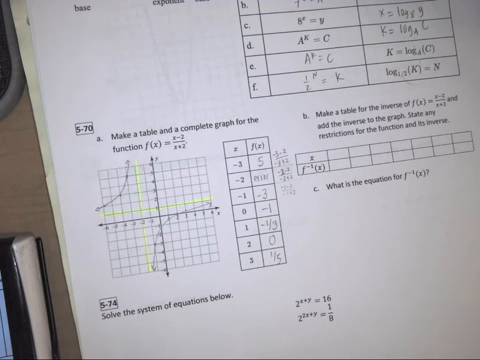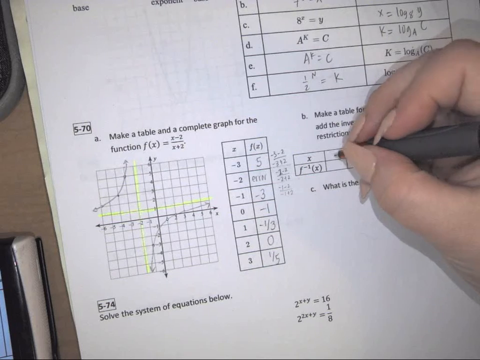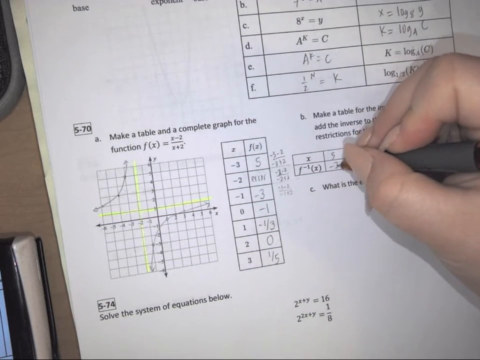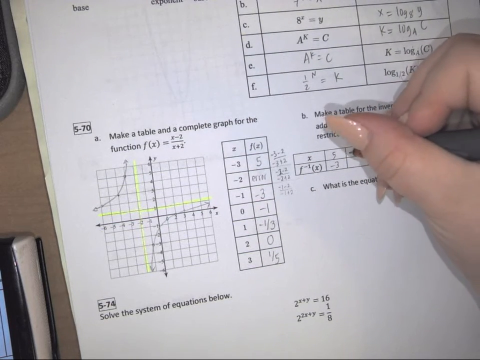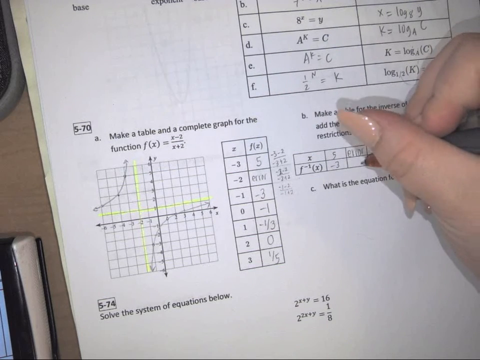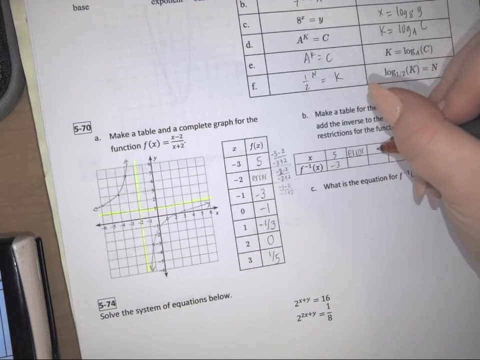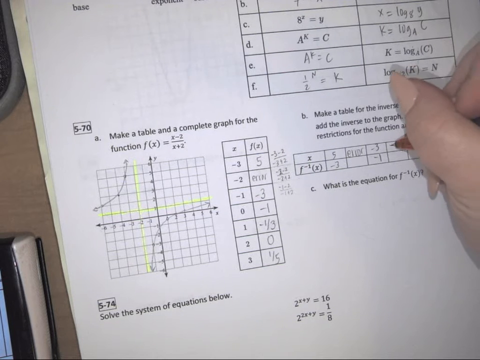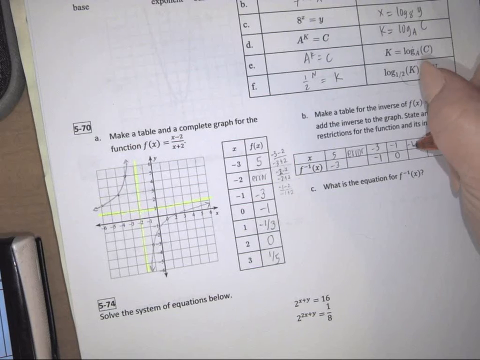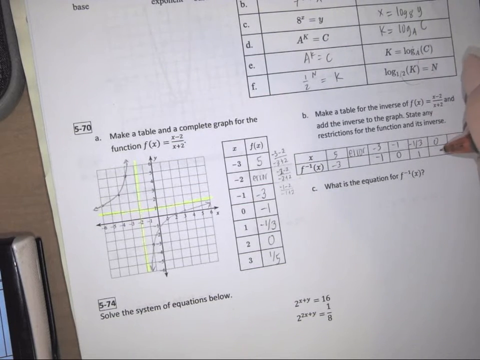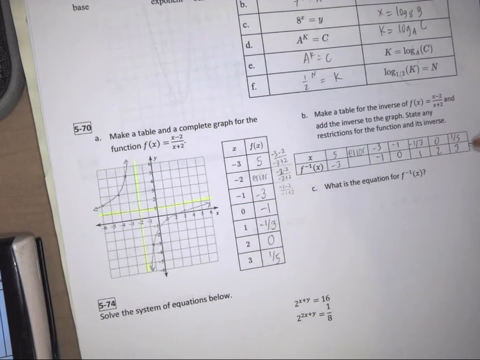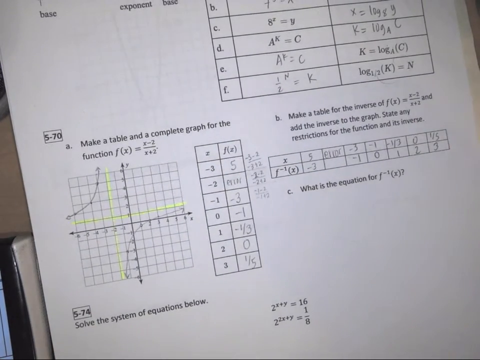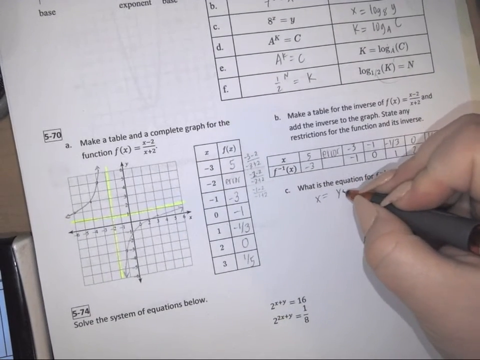Okay, alright, and then to make a table for the inverse, you just flip it, so it's 5, negative 3, error, negative 3, negative 1, negative 1, 0, negative 1/3, 1, 0, 2, 1/5, 3. Okay, and then to find the inverse equation, you flip x and y.